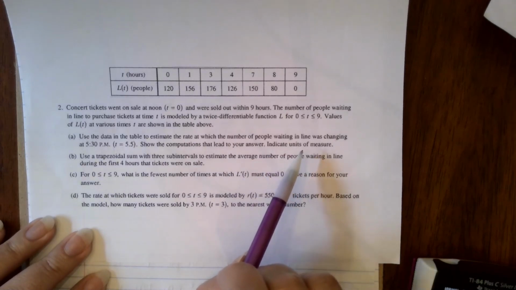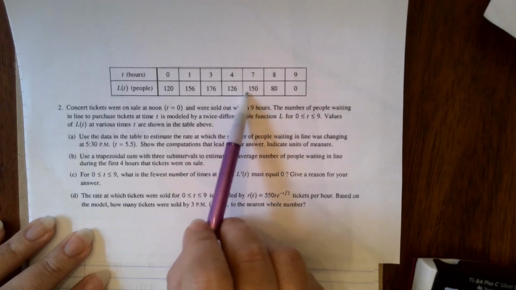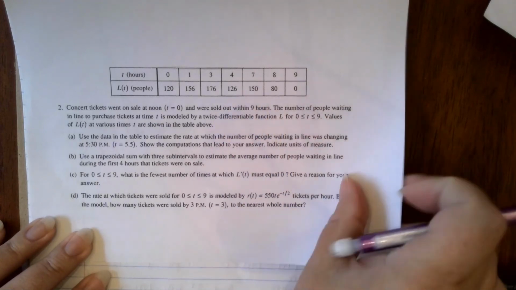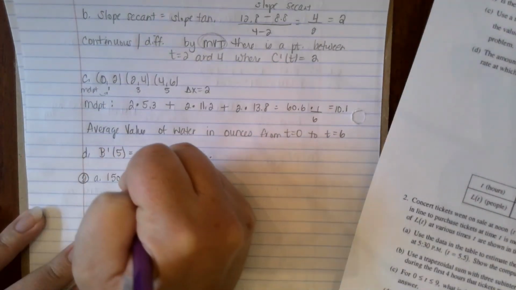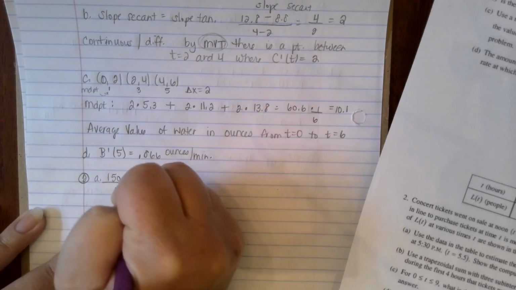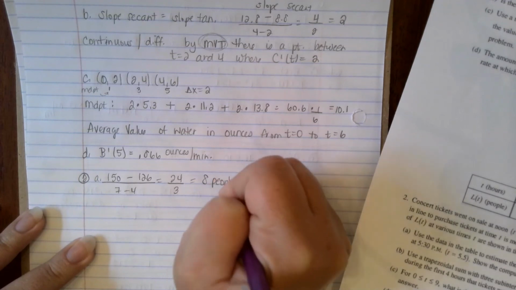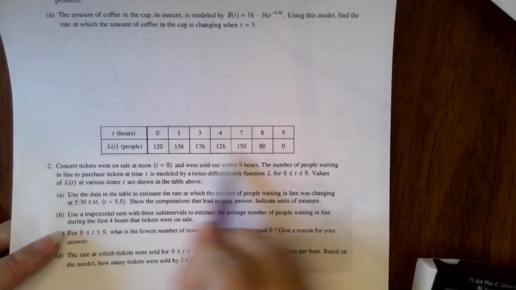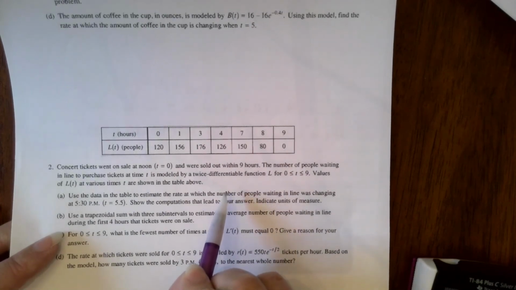This is now the 3rd time we've done this one, so this is a popular question. You want to estimate the slope between 4 and 7. Why? Because 5:30 occurs between there. So let's find the slope between 4 and 7. We have 150 minus 126 over 7 minus 4, which is 24 over 3, equals 8 people per hour. Because you were given people, you were finding the people over the hour. So it was people per hour. You've just basically found the velocity-ish.